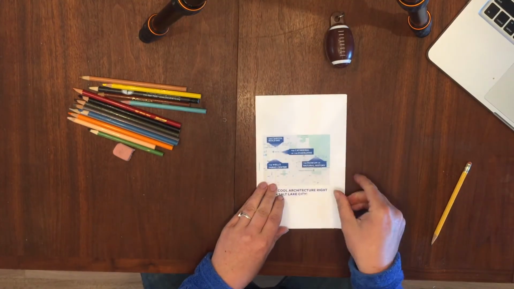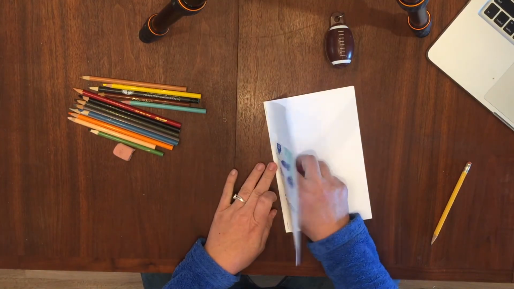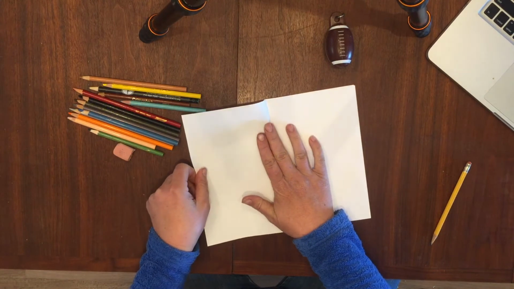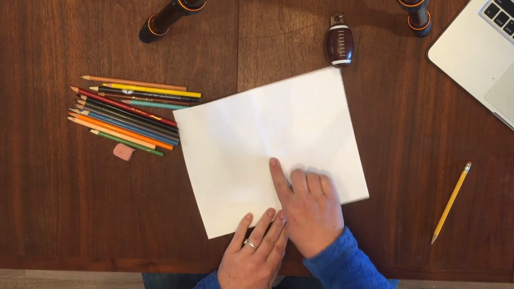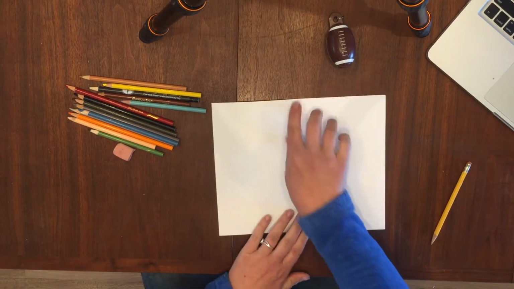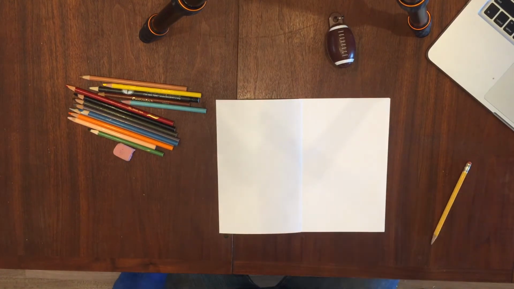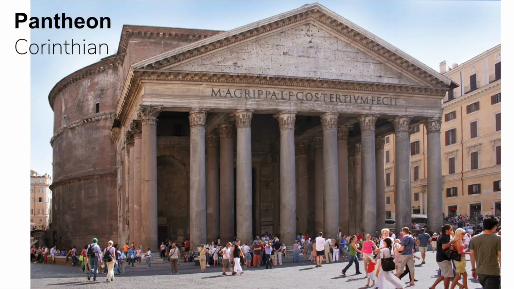All right, now we're going to be talking about each of these, so we won't worry too much about that page yet. First thing to do is open up to the first page. And we're going to go to the lecture and learn about our first building. Okay, so our first building is a famous building around the world. It is called the Pantheon. Okay, this is in Rome in Italy.